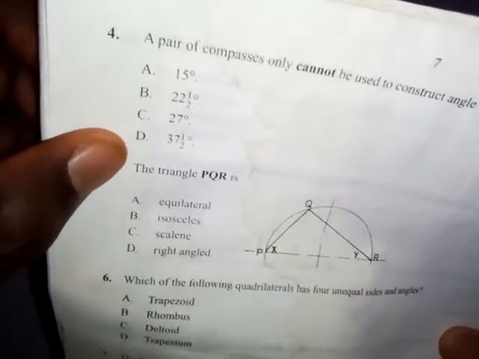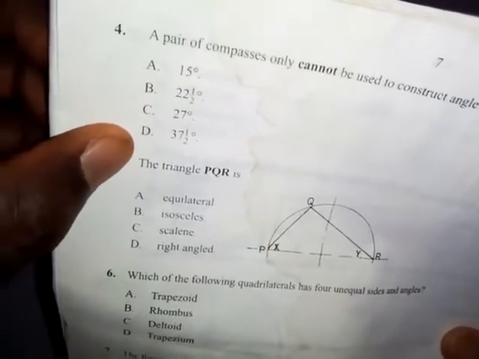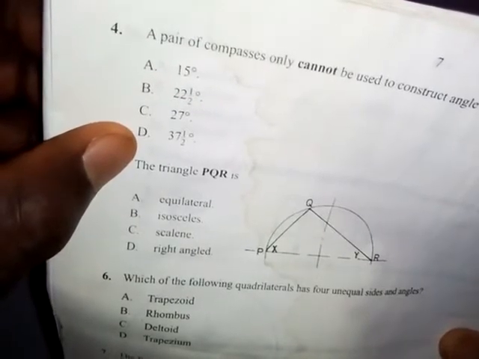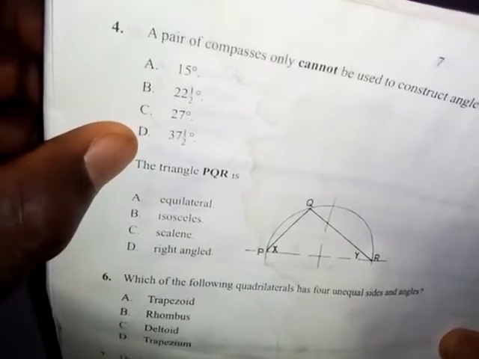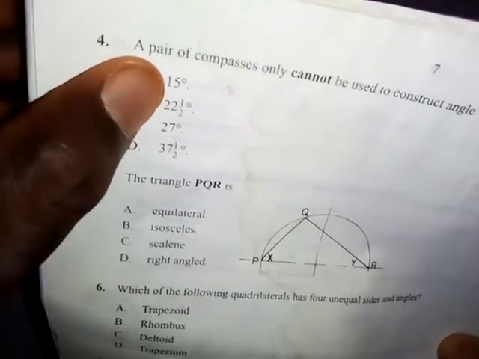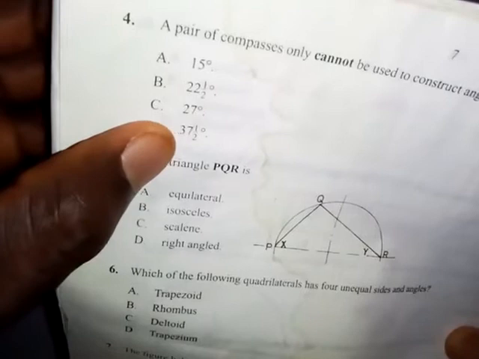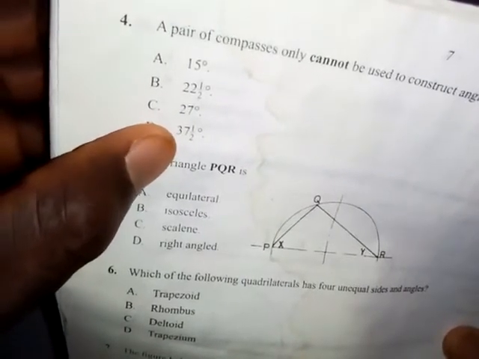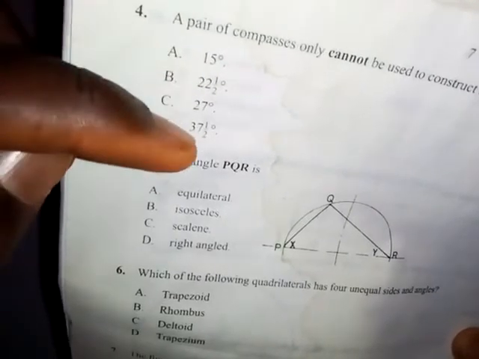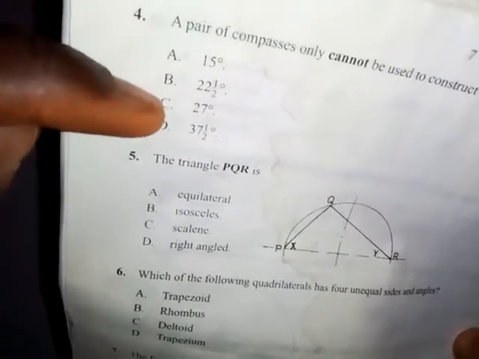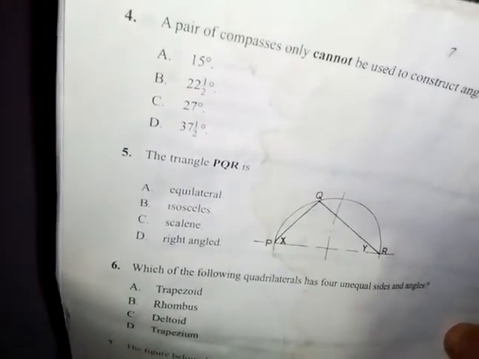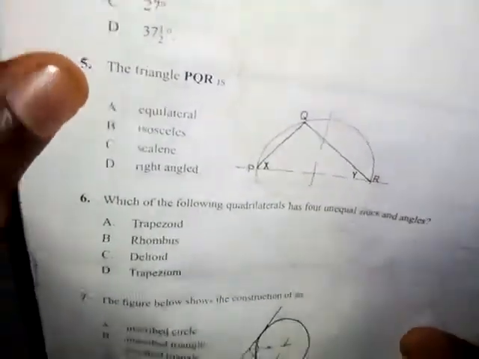For 37.5 degrees, you can add 7.5 by bisecting 15, and add that 7.5 to 30. So you can use compasses to construct angles 15 degrees, 22.5 degrees, and 37.5 degrees. But for 27 degrees, you cannot use compasses to construct it. So option C is the correct answer.